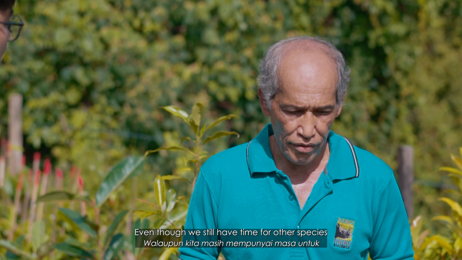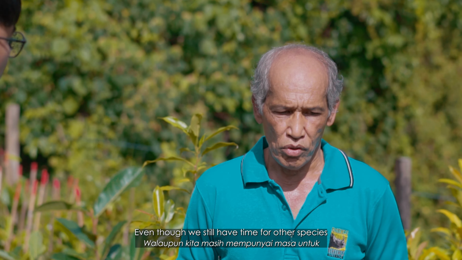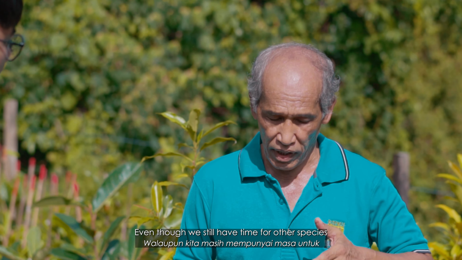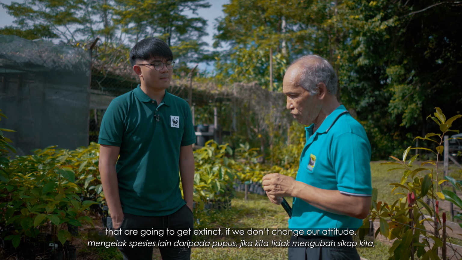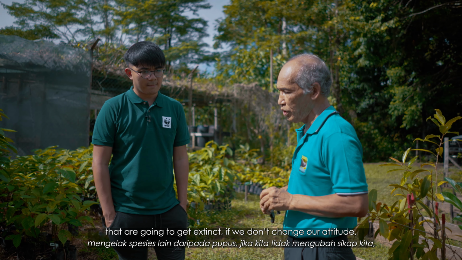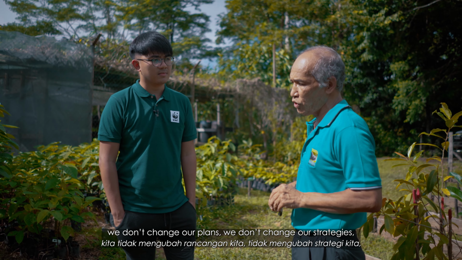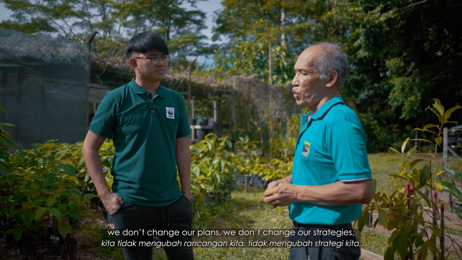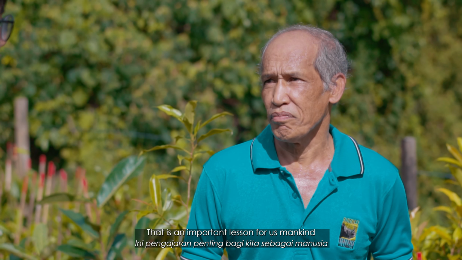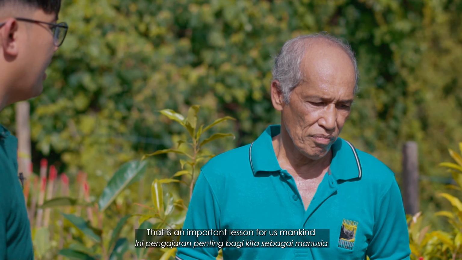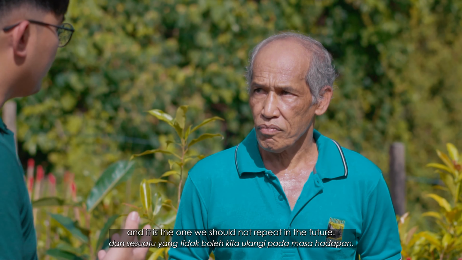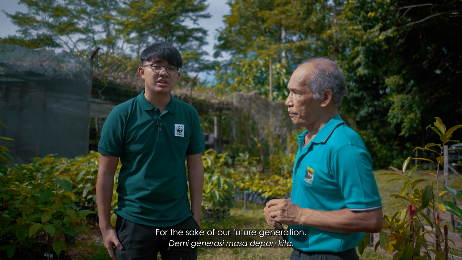Even though we still have time for other species that are going to go extinct, if we don't change our attitude, we don't change our plans, we don't change our strategy, we will lose them. It is such an important lesson for us mankind, and it is one that we should not repeat in the future for the sake of our future generations.